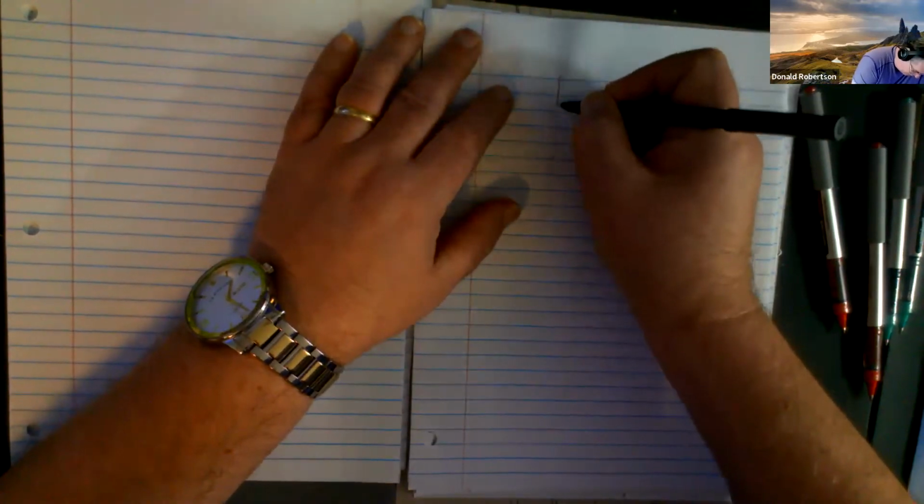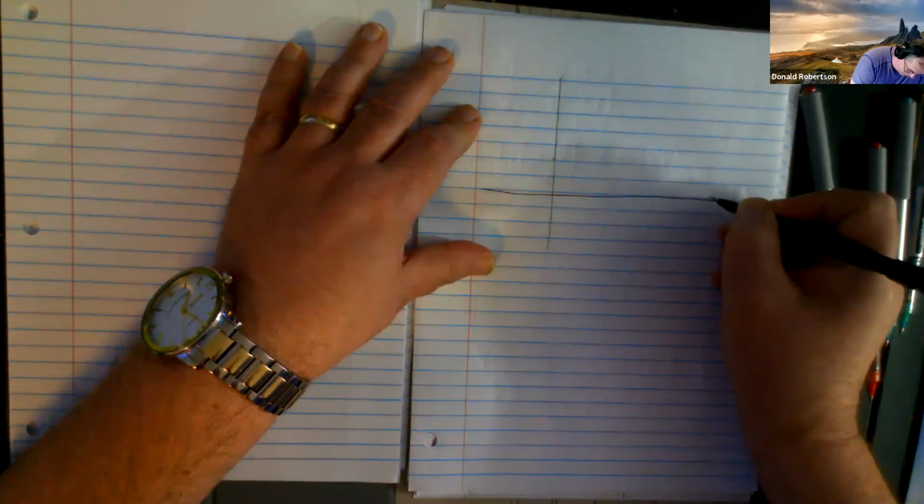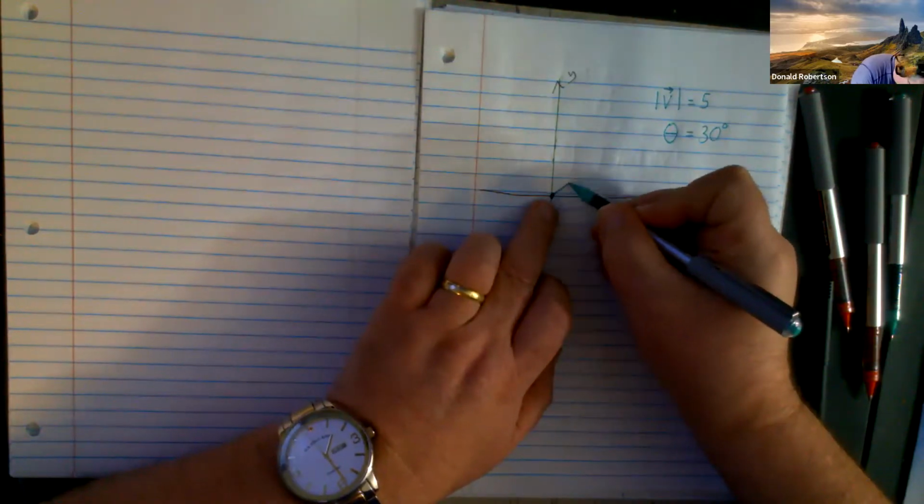Okay. So we're going to look at a different way to give people information about a vector. This vector is going to start at the origin. And I'm going to tell you the magnitude of the vector, and it's going to be 5. And I'm also going to tell you the angle that it makes with the x-axis, and it's going to be 30 degrees. So if I try to draw this vector, it would look something like this.